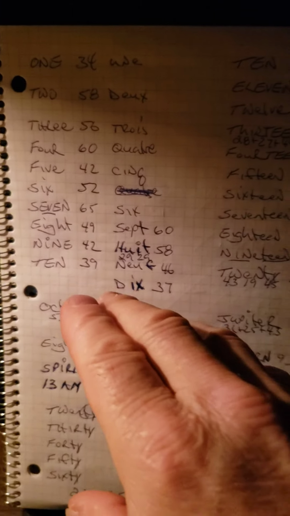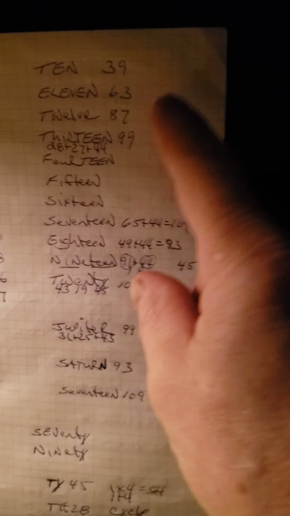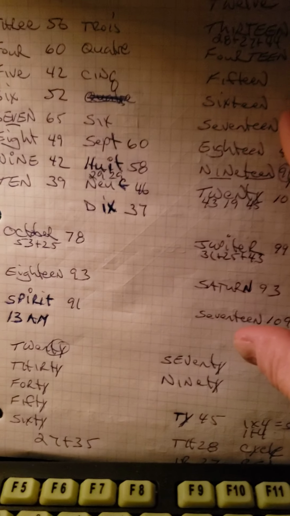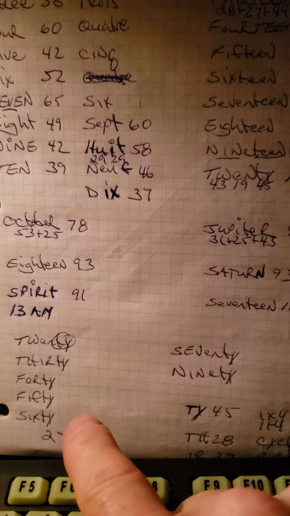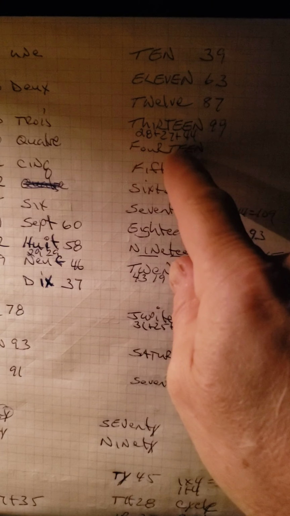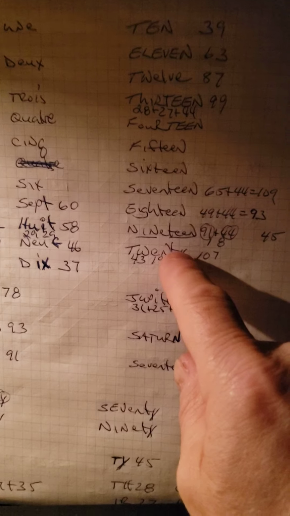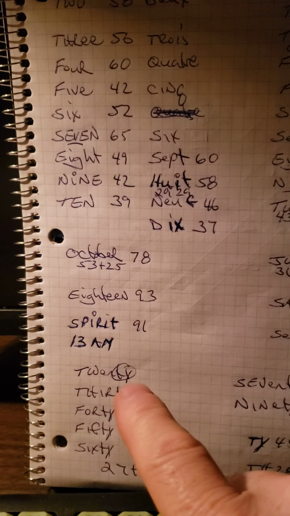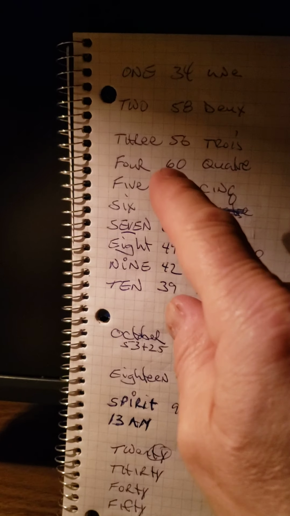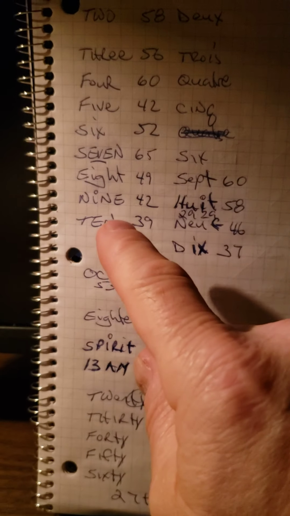It's 1 through 9, and then 10 through 20. And the reason for this is because 70 and 90, you will use the scale of 10 through 20. But 20, 30, 40, 50, 60, you'll use the scale of 1 through 9.